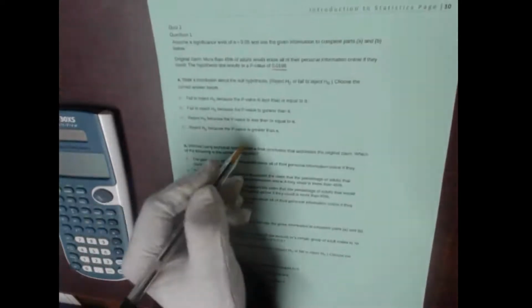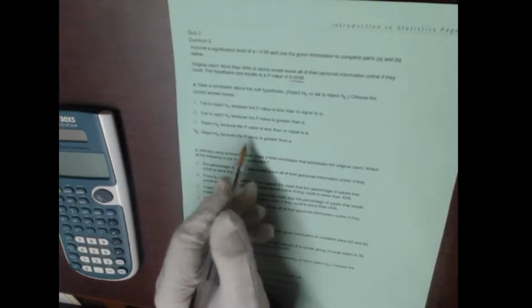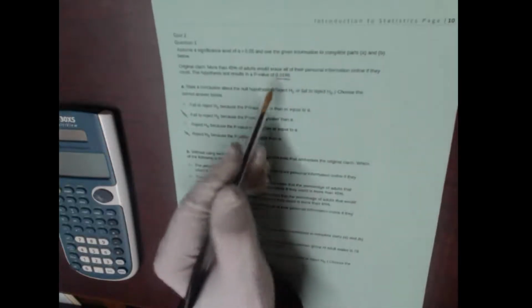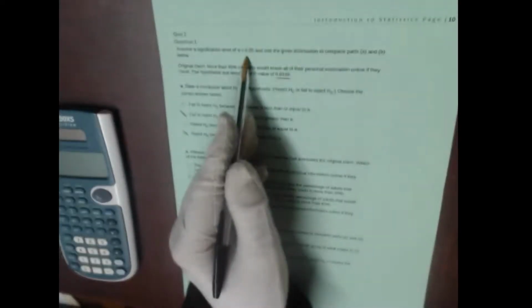Okay, our p-value is smaller than alpha, so that means we can eliminate D because this says the p-value is greater, and we can also eliminate B. So that means we're narrowed down to A or C. So which one is it? Do we reject or do we fail to reject when the p-value is smaller than alpha? Do you remember? That's okay if you forgot. The answer is that we reject.